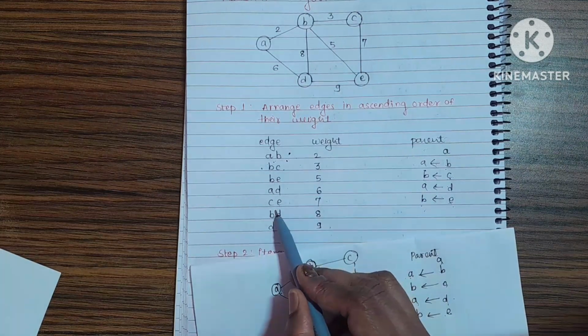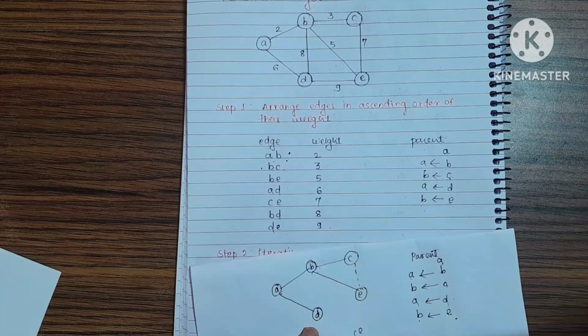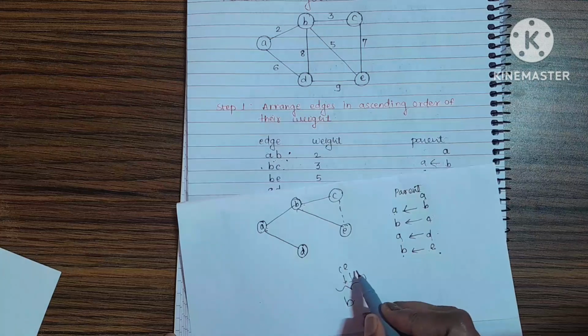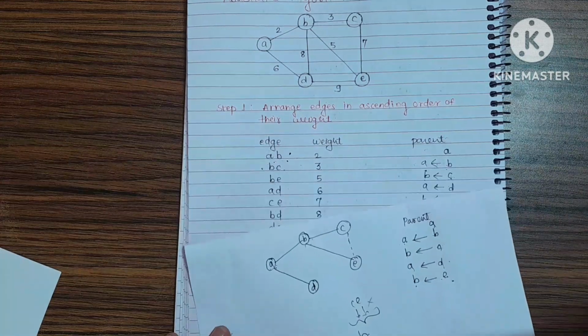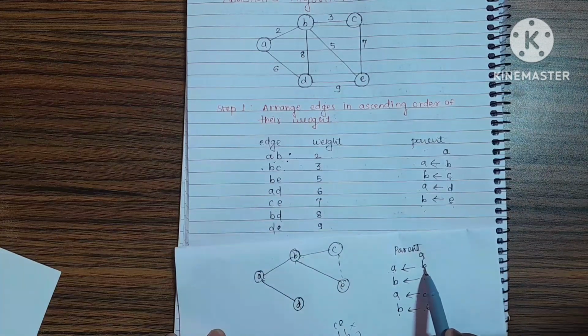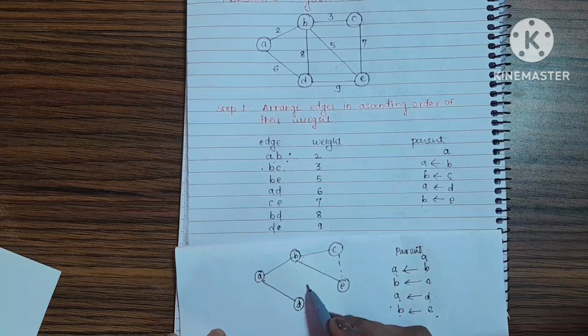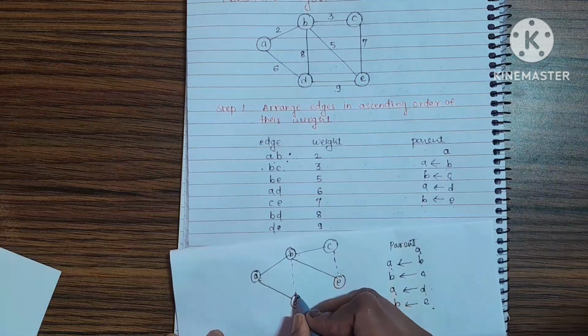So when we consider the CE edge, for C the parent node is B, and for E the parent node is B. As C and E are both nodes forming the edge CE, and both are returning the same node B as the parent node, the CE edge should be rejected. Same case with BD. For B the parent node is A, for D the parent node is A. As both are returning the same node as the parent node, this BD edge causes a cycle and should be rejected.